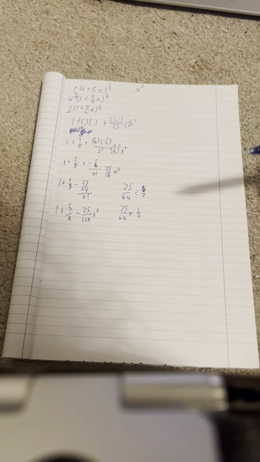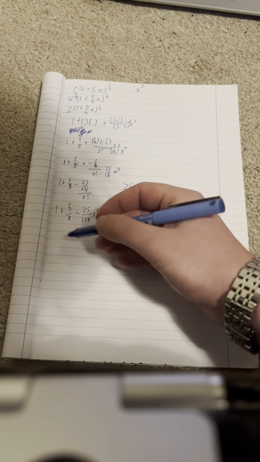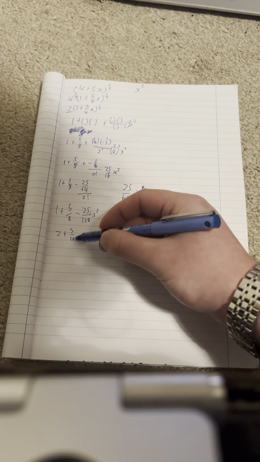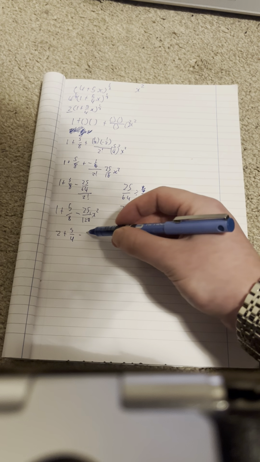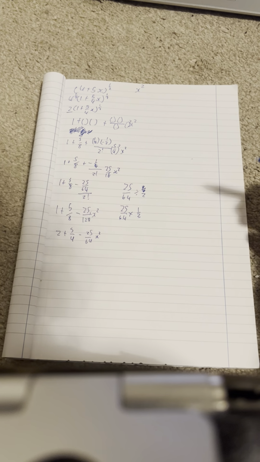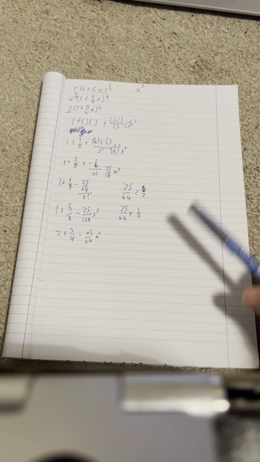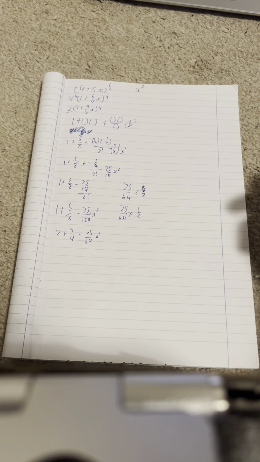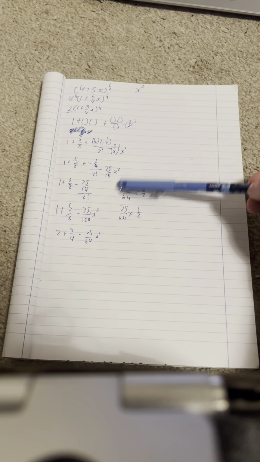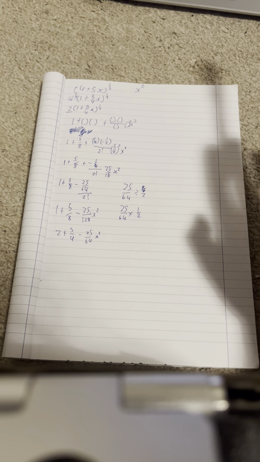But also, I've just done it here, and this is what I mean. You need to remember this 2 up here. So really, the actual answer is 2 plus 5/4 minus 25/64 x squared. And that is the final answer. So all that there is 5 marks. And really, when you think about it, it's just a bit of multiplication and then just a bit of simplifying. Nothing too crazy. I mean, we all know multiplication and simplifying.